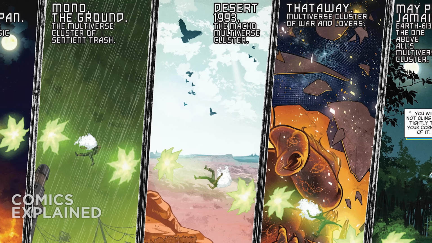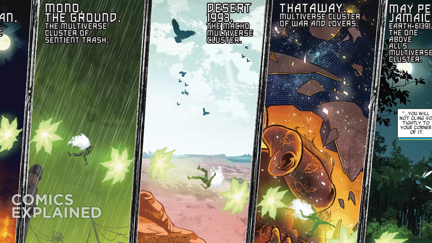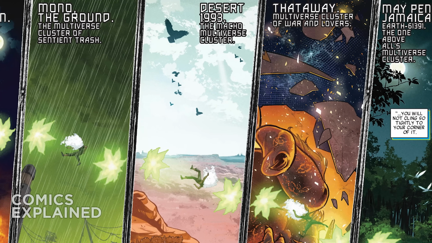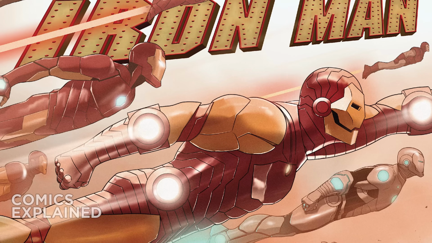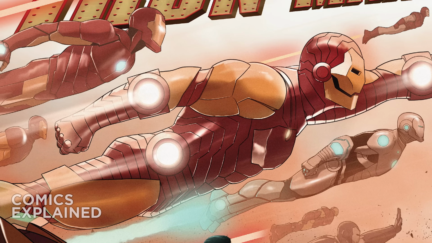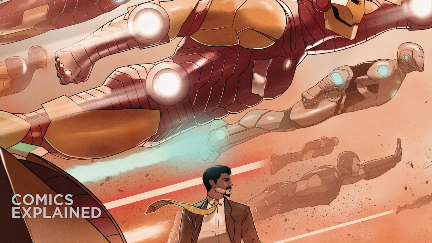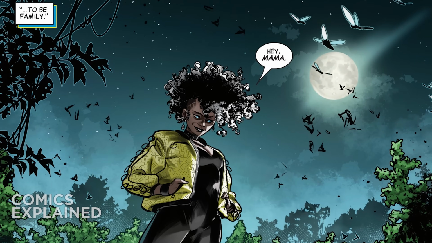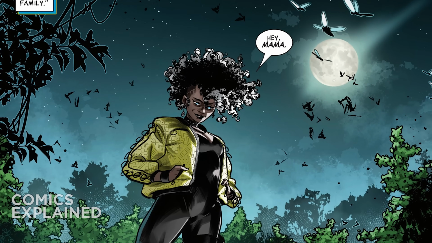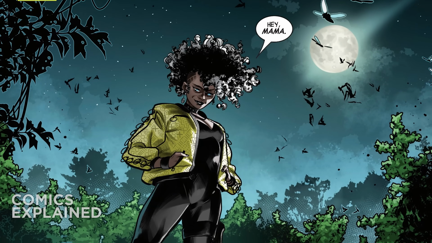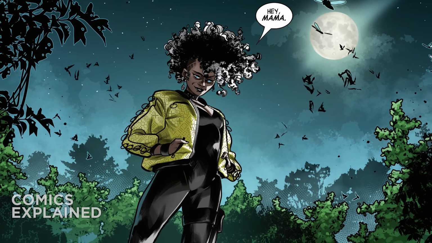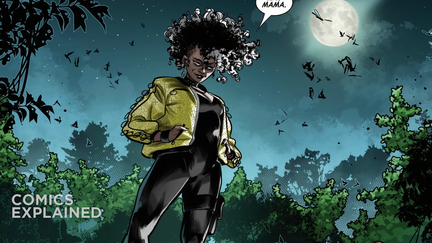Now, this one's referred to as the One Above All's multiverse cluster, but this is in actual reality within Marvel Comics. And in fact, this was introduced in the miniseries I Am Iron Man. We don't really know a whole lot about it, but it was created by Muriwa, the same guy writing this comic. But when she lands here, she comes face to face with her daughter. And this is what her mother was talking about. You have the chance to spend a life with your daughter. Would you be willing to give that up?